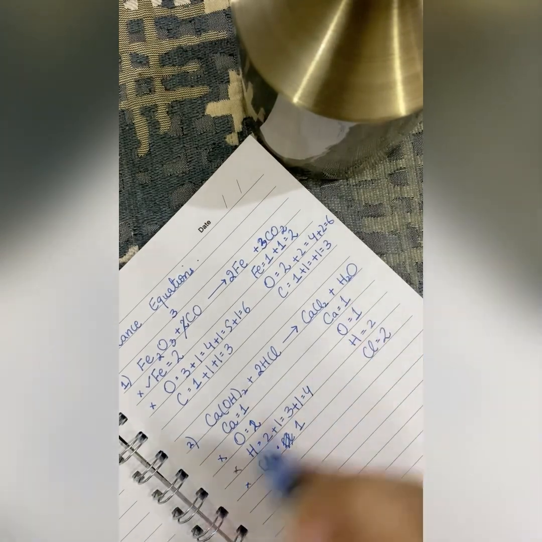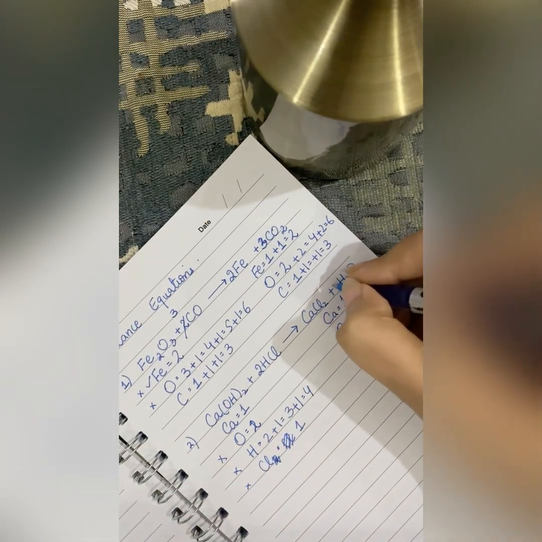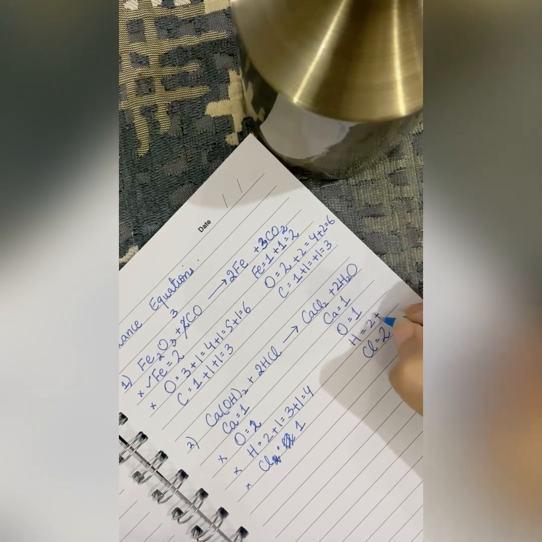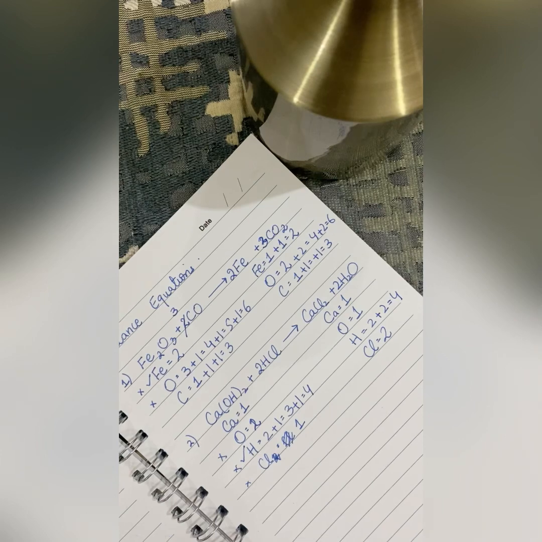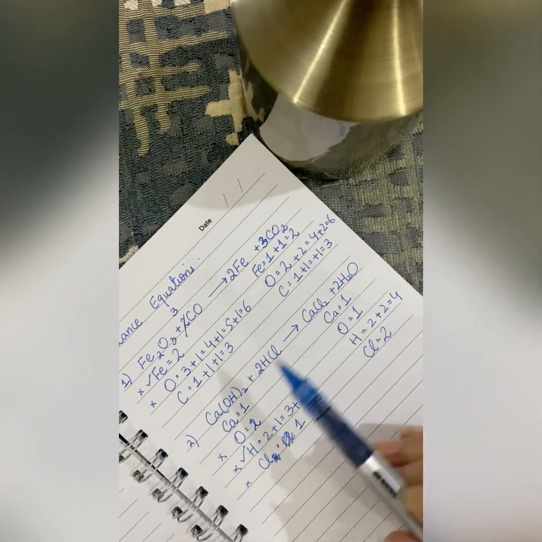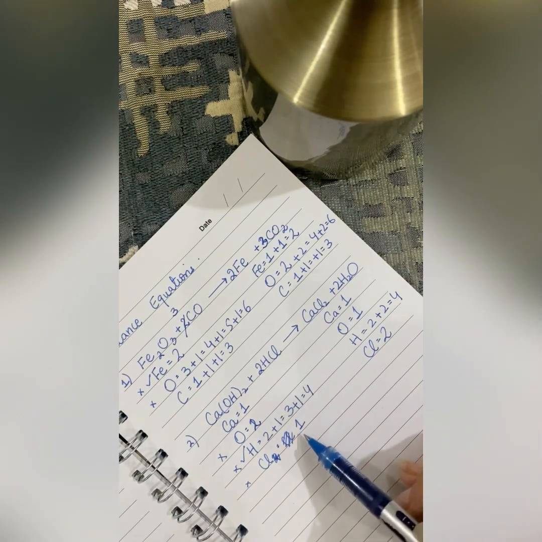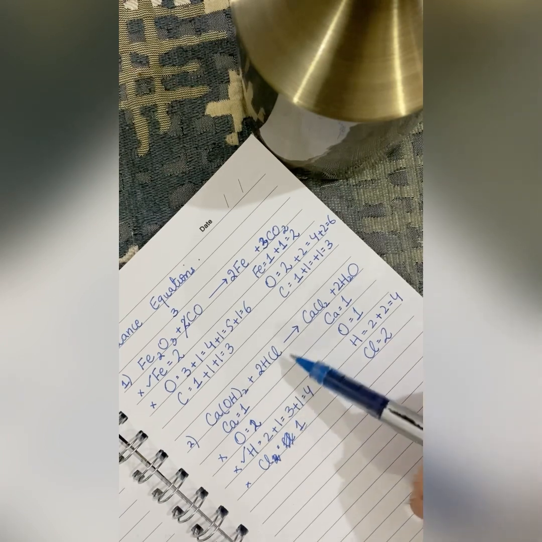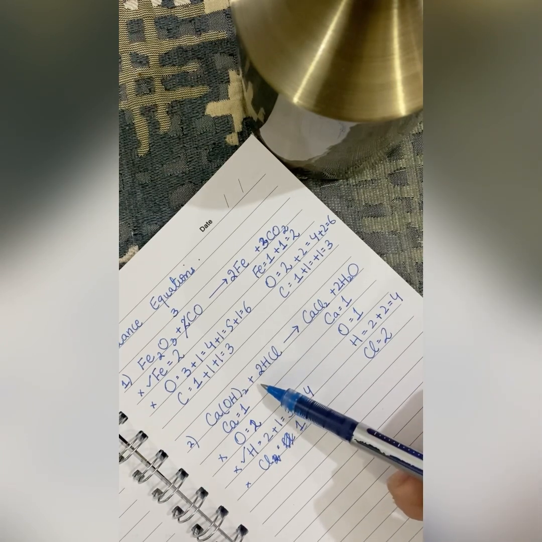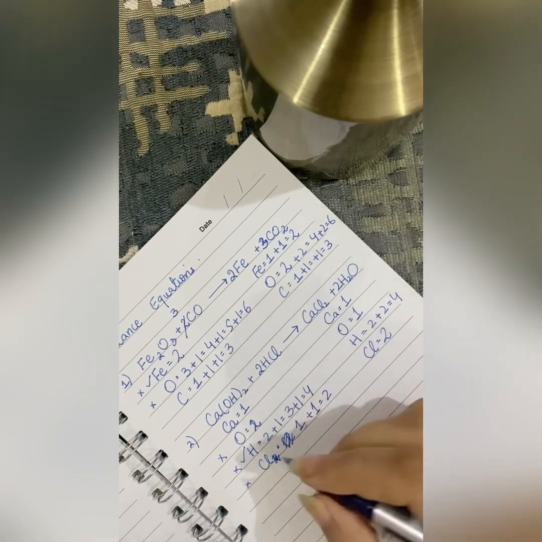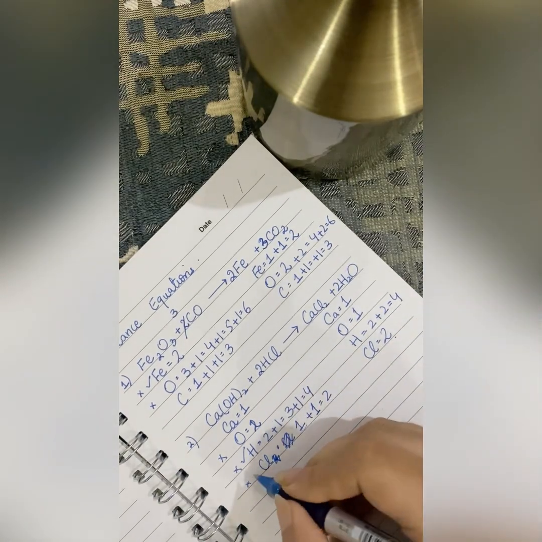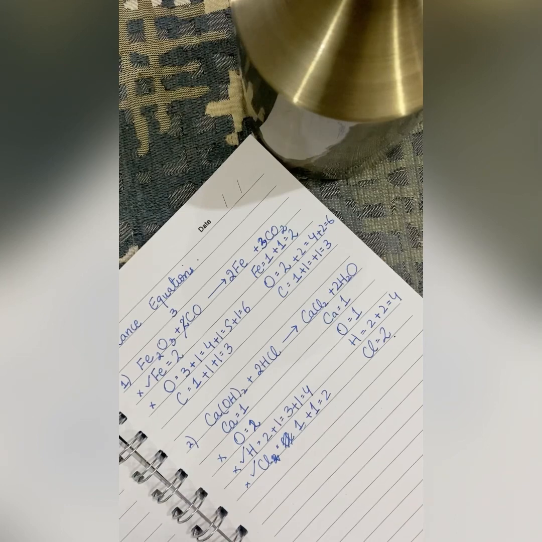And here I have only 2 hydrogens. Now I'm going to add a 2 here. So here the hydrogens also become 4. Now the hydrogen gets balanced. Moving towards the chlorine, I had 1 chlorine in the reactant. When I added 2 with HCl, I got 2 chlorines in the reactant. And I had 2 chlorines in the product. As a result, chlorine also gets balanced.